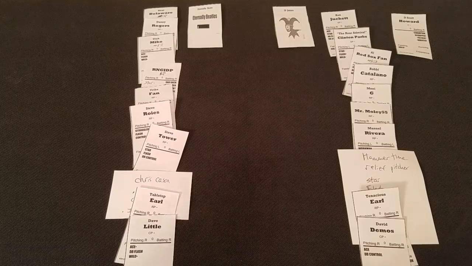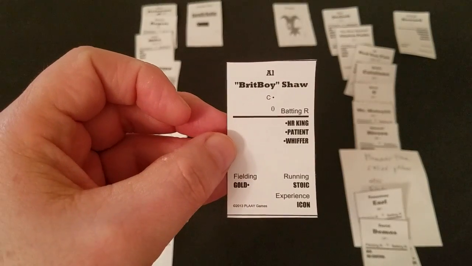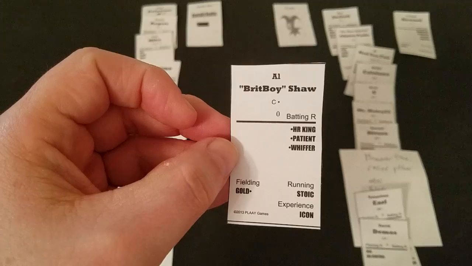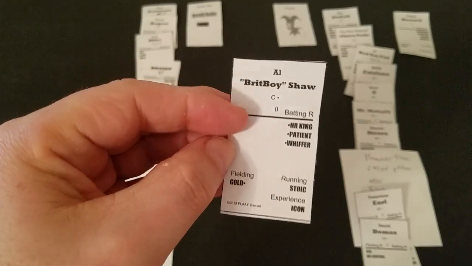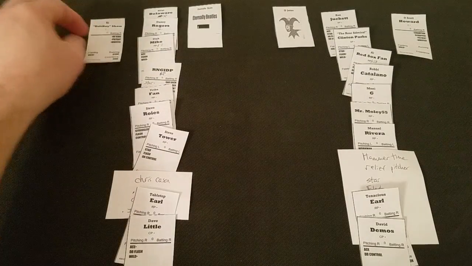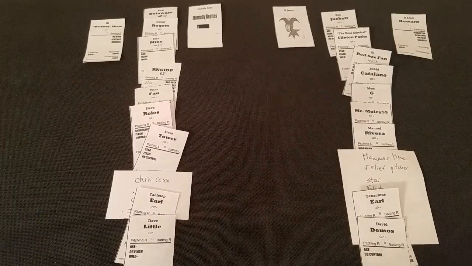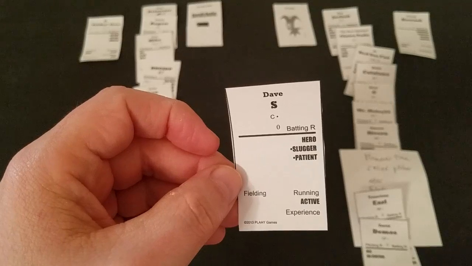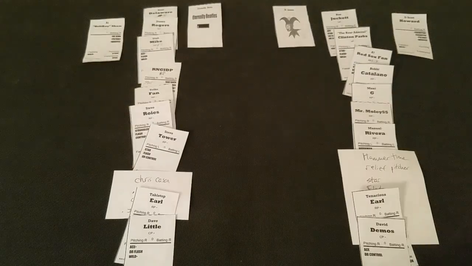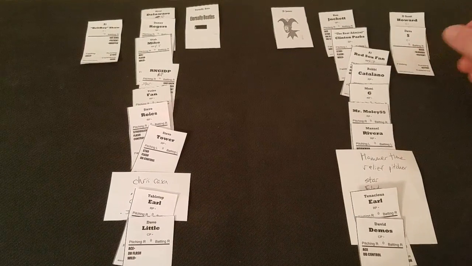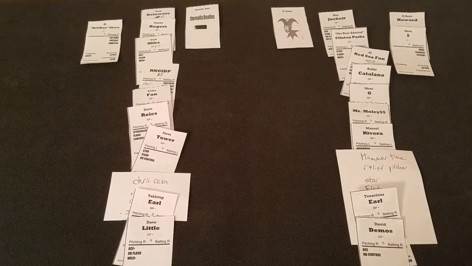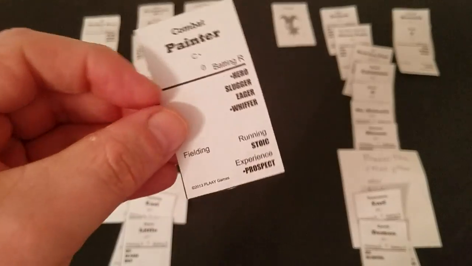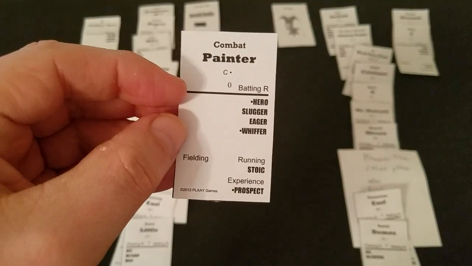Catcher for Team Beats is going to be Al Britboy Shaw, and he's a semi-home run king, semi-patient, semi-whiffer, and semi-gold. Catcher number 2 for Team ID Jester is from north of the border, Dave S. Dave S will be a hero, semi-slugger, and patient. So there are the two catchers for Team ID. The second catcher for Team Beats will be Combat Painter, and he's a semi-hero, slugger, eager, and a semi-whiffer.